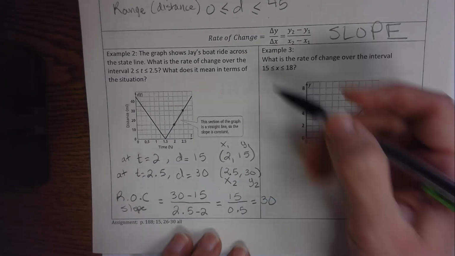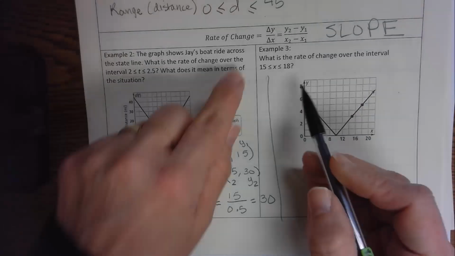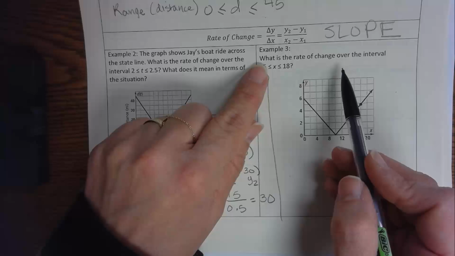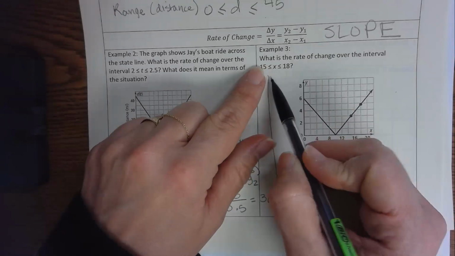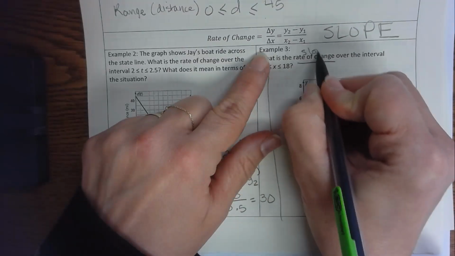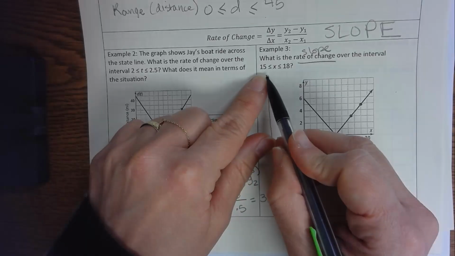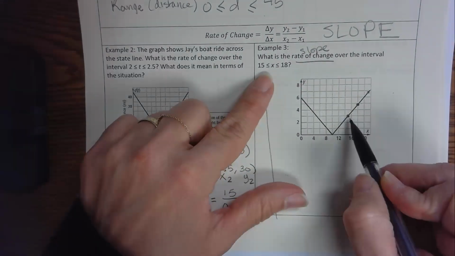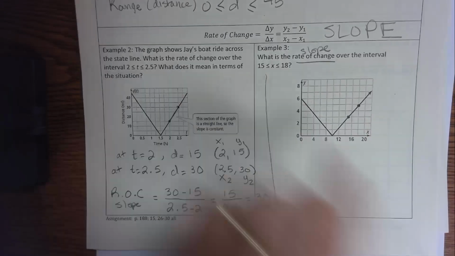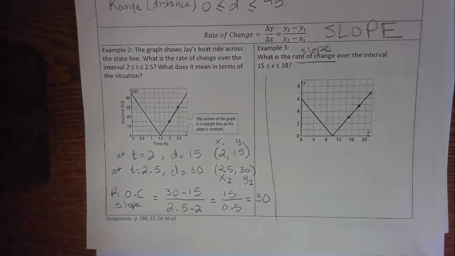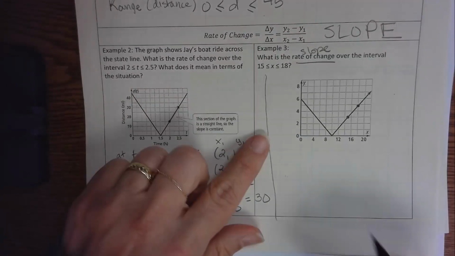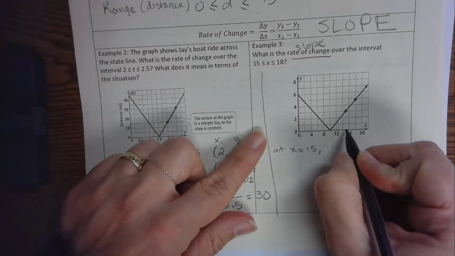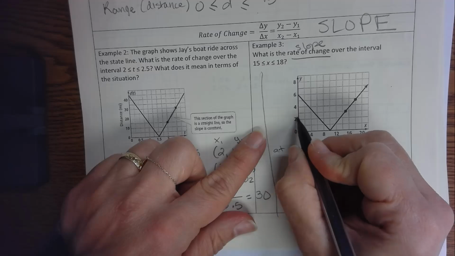All right, and then let's do this last problem. The same thing, just not a word problem, not related to the previous problem. What is the rate of change, or slope again, over the interval 15 to 18? So x between 15 and 18, as marked here. I have to find the corresponding y values. It looks like at x equals 15, y is 3, since this is going up by 1.